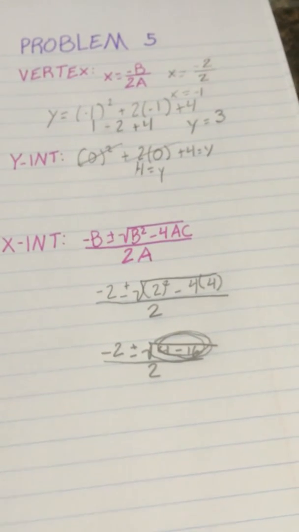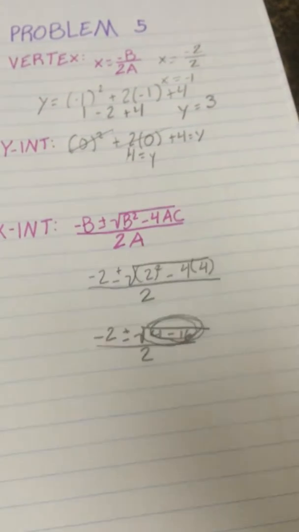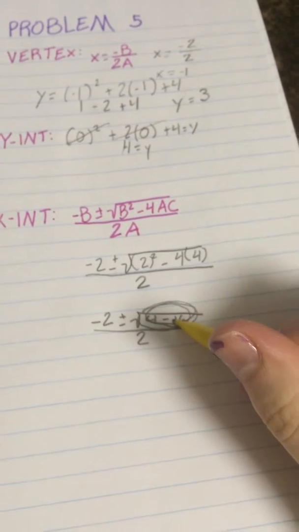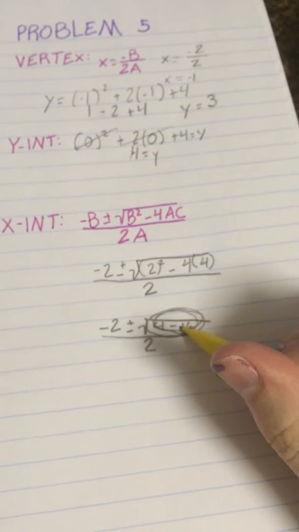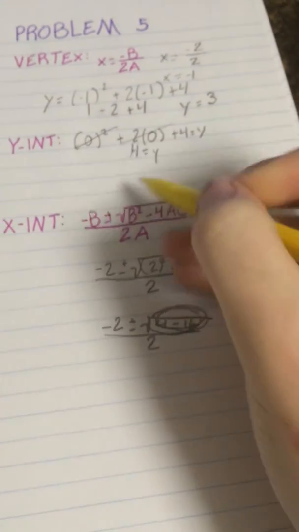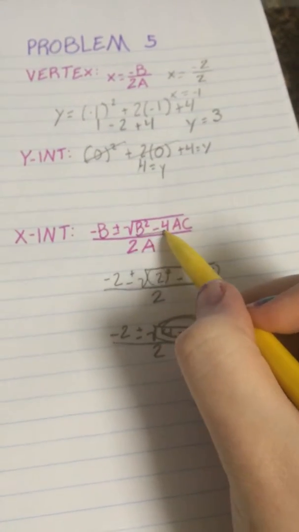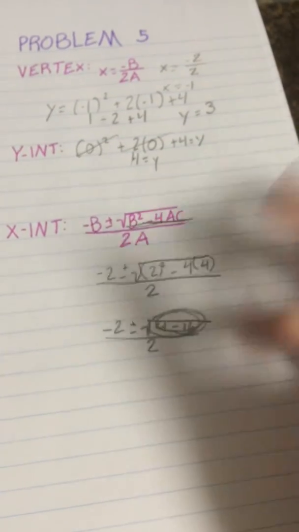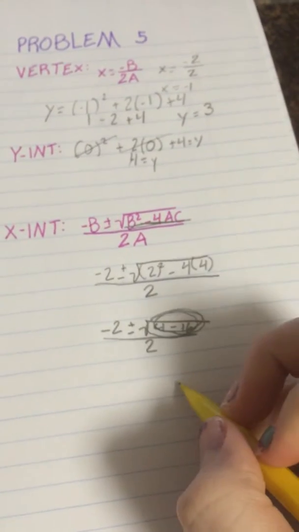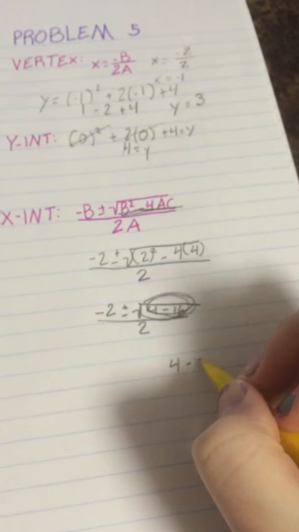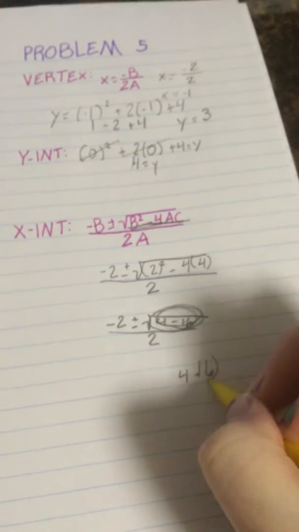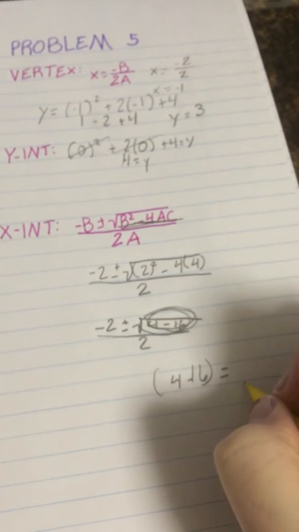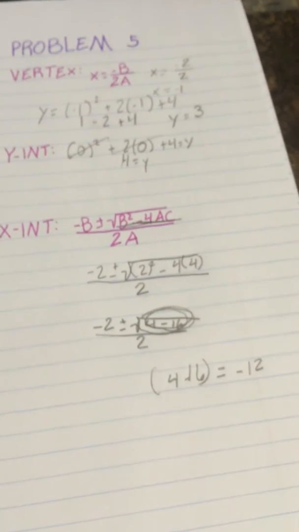I don't know if we've gone over this or not, so I might be getting a little bit ahead of myself here, but basically to find out if there's an x-intercept or not, you can take this b squared minus 4ac, which is called the discriminant. So in this case, our discriminant is 4 minus 16, which equals negative 12.